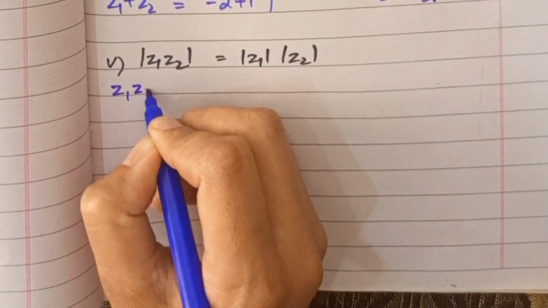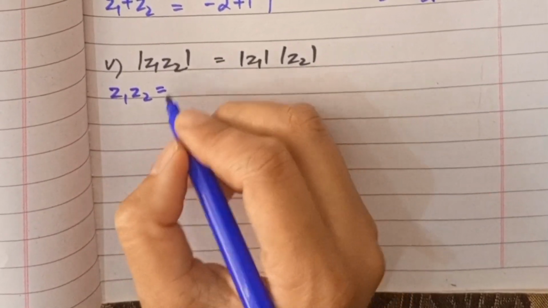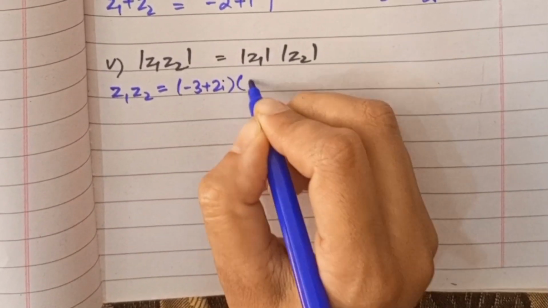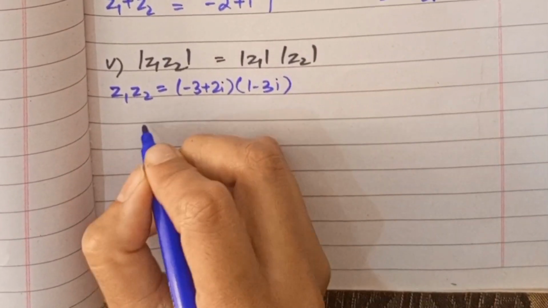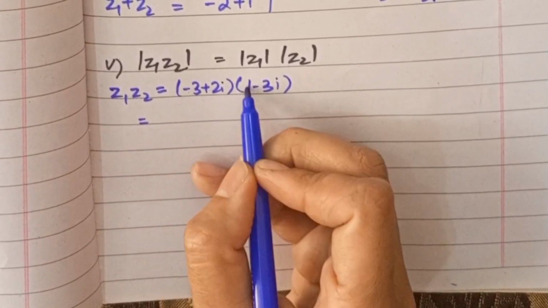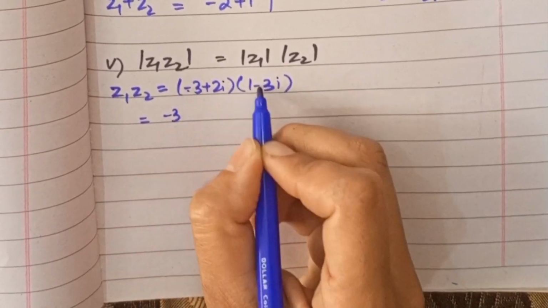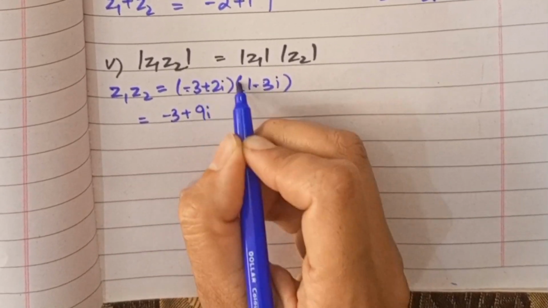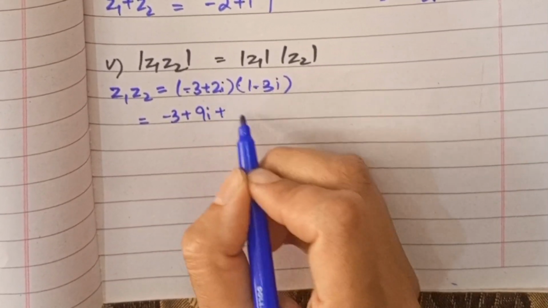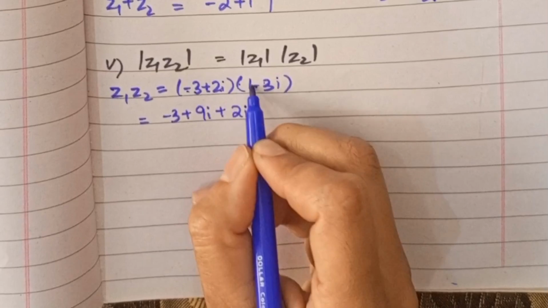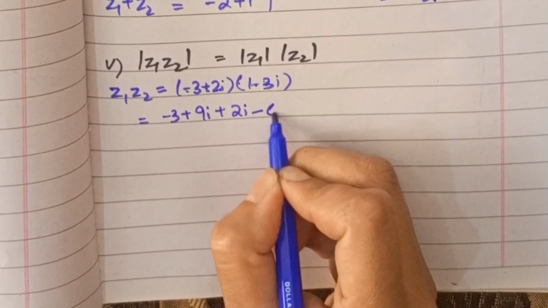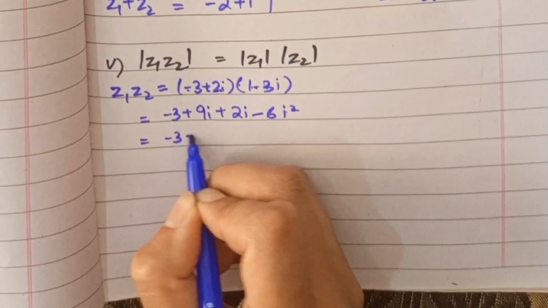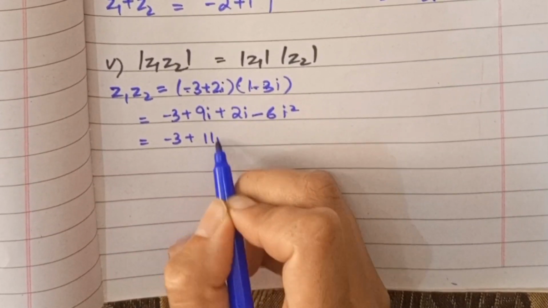First we will multiply z1 into z2, that is minus 3 plus 2 iota into 1 minus 3 iota. Minus 3 into 1 is minus 3, minus minus is plus, 3 3s are 9 iota, plus plus is plus, 2 iota into 1 is 2 iota, plus minus minus, 2 3s are 6 iota square. 9 plus 2 is 11 iota.